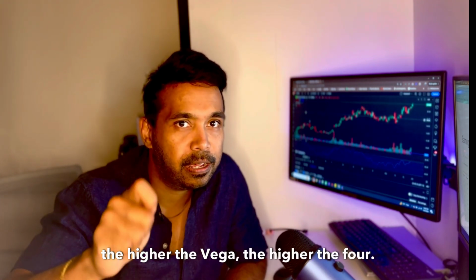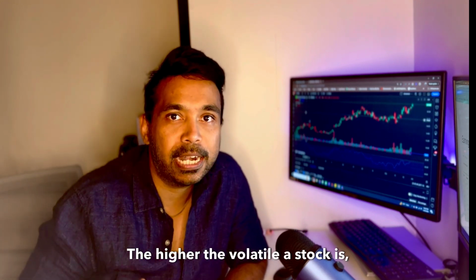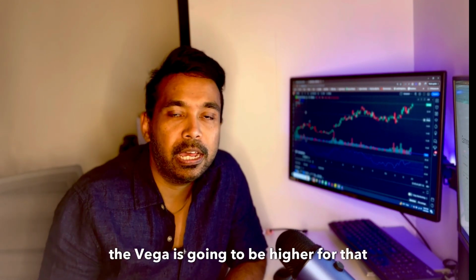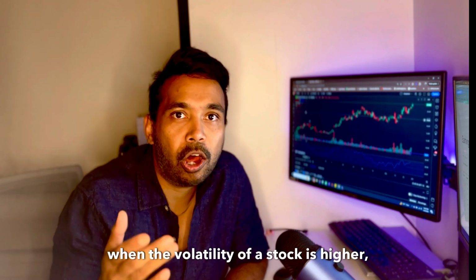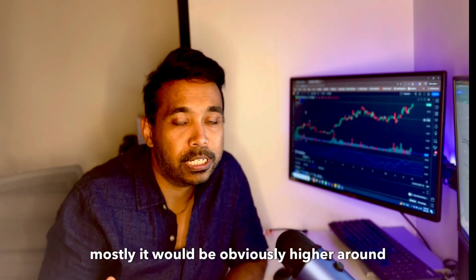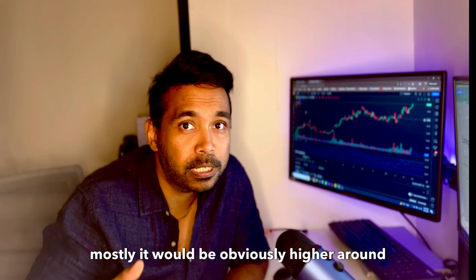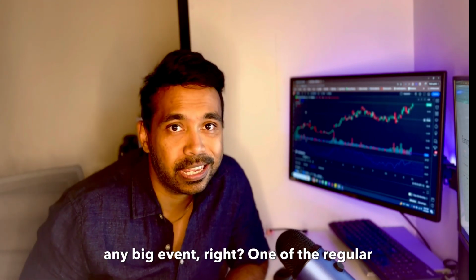As I mentioned, the higher the IV, the higher the Vega. So the more volatile a stock is, the higher the Vega is going to be for that particular stock. And when the volatility of a stock is higher, mostly it would be around any big event.